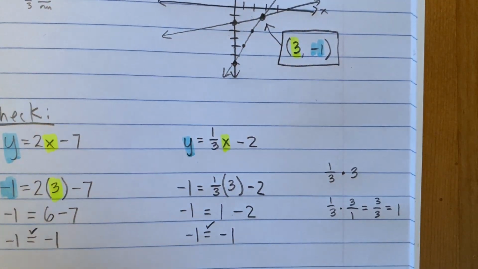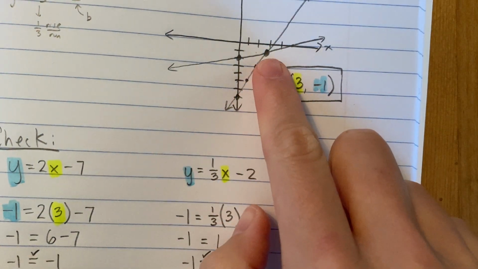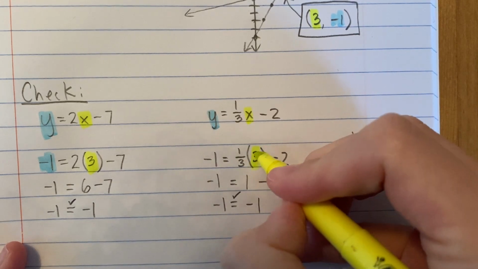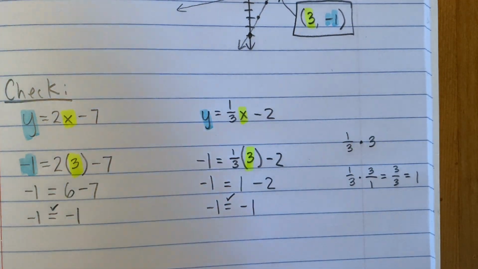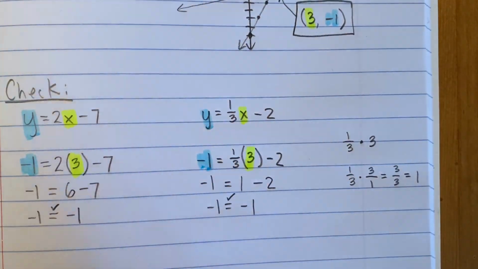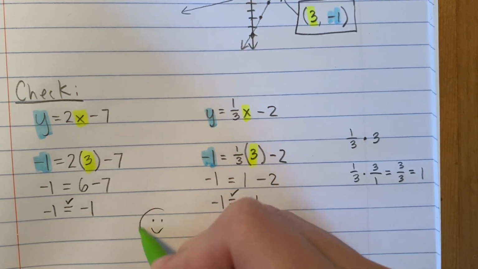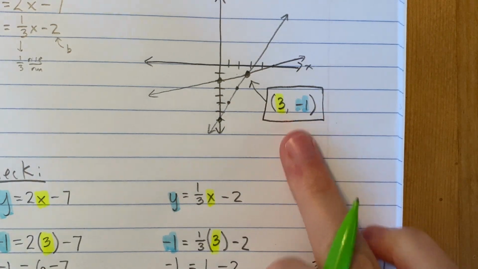So, hey, I graphed, I got an answer, and then I checked my answer by plugging it in. I plugged in my x value and my y value into both equations, and I am good. I checked my answer, so I know that my answer, (3, -1), is correct.